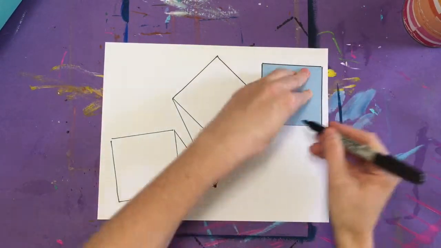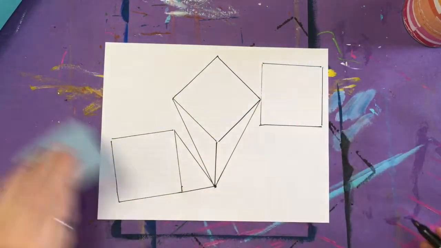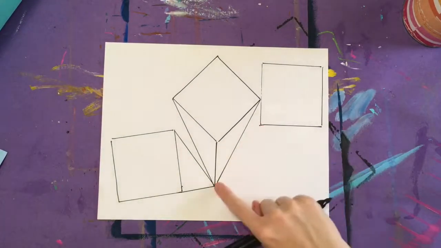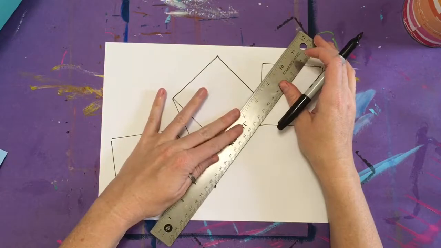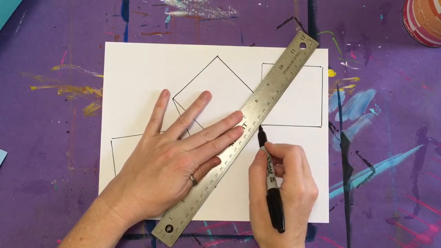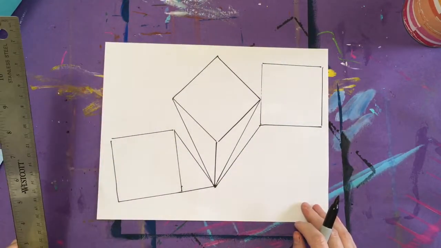As your paper fills up, you will only be able to draw parts of a line because another square might be in the path between a corner and the vanishing point. So you'll only wind up drawing that line until you get to the square that's in the way.